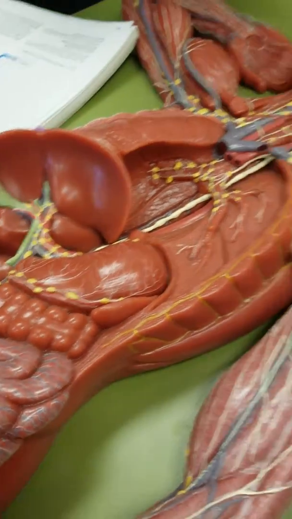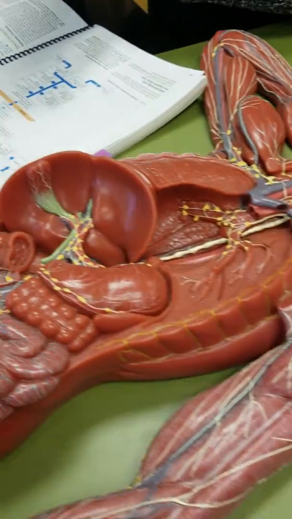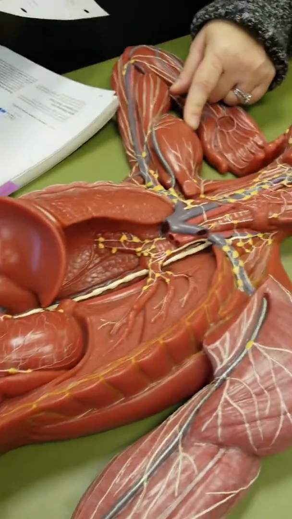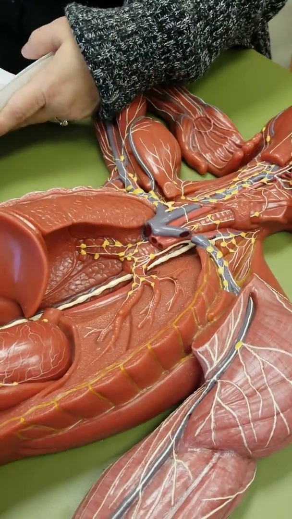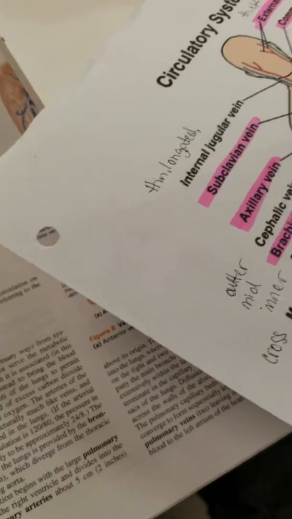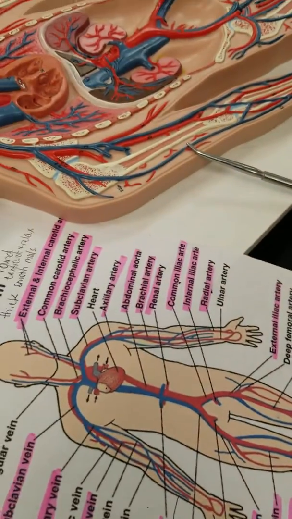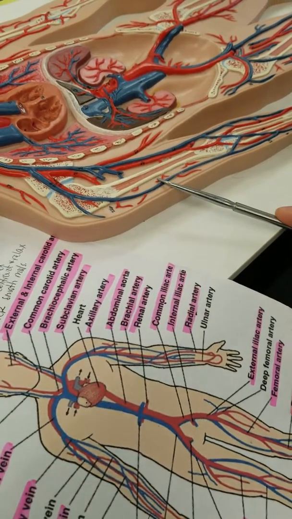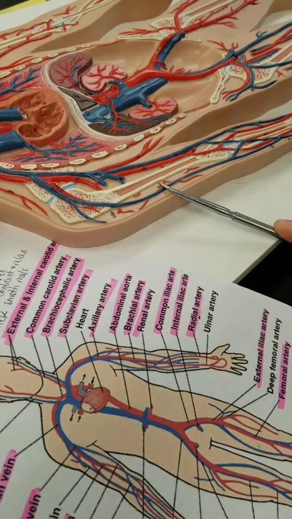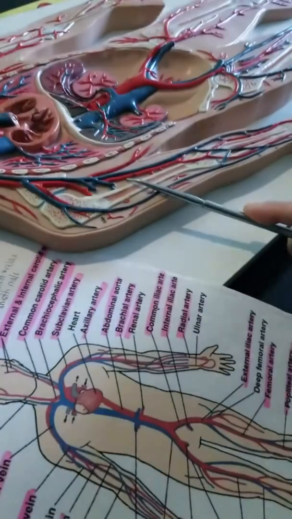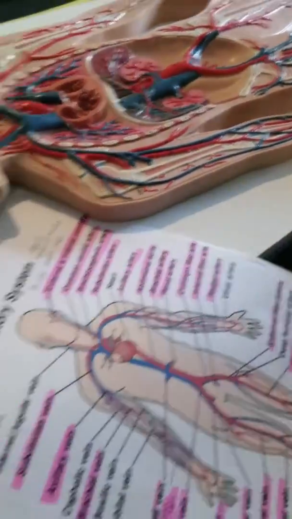Or is that for the veins? There's another body, a flat body. Veins are blue. Heart right here, left side. It has the deoxygenated, the largest oxygenated, the whole body blood.